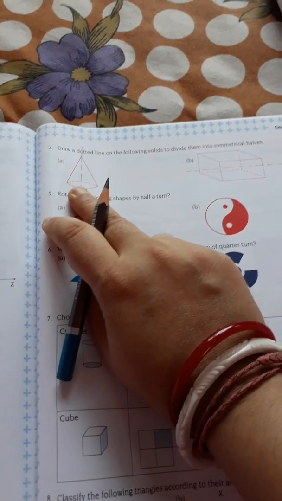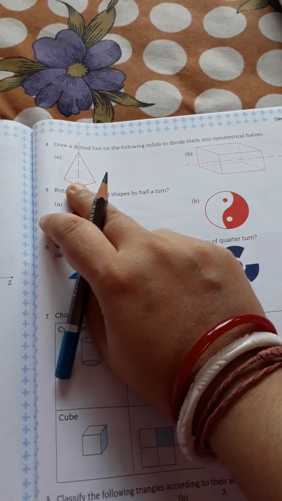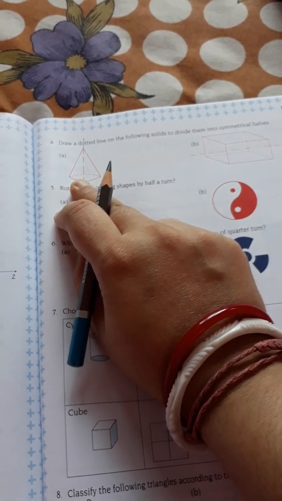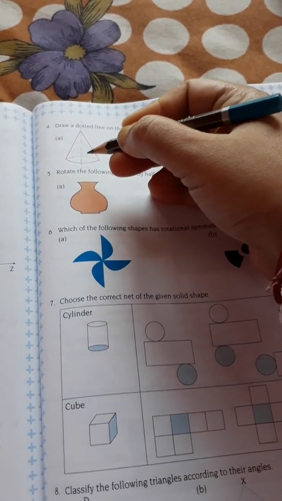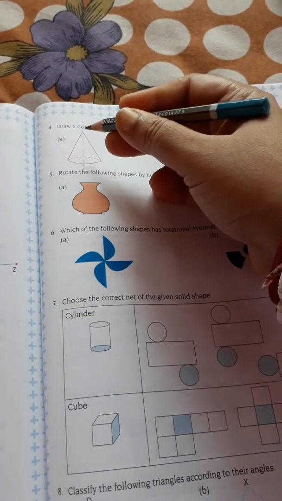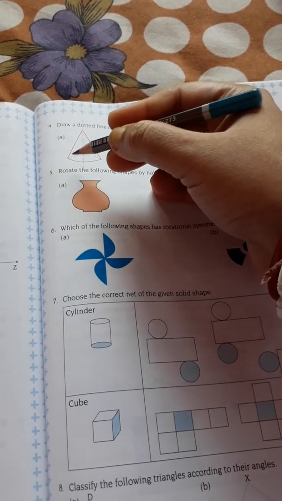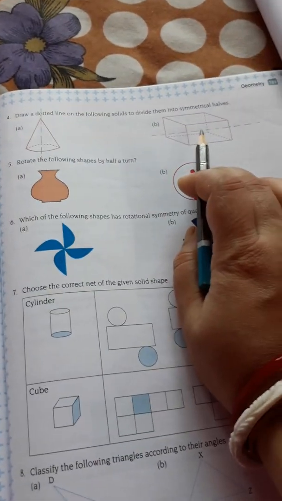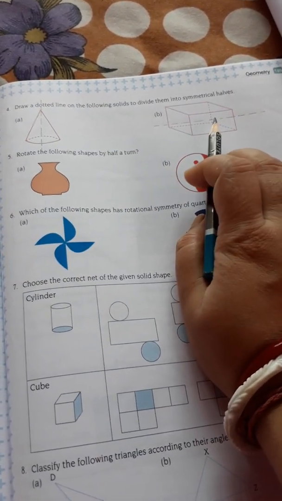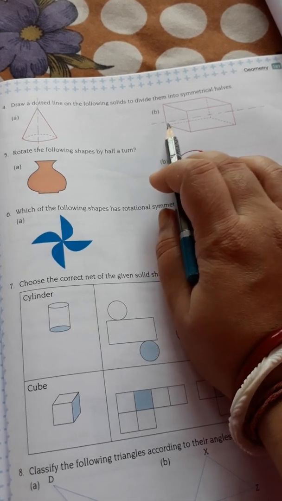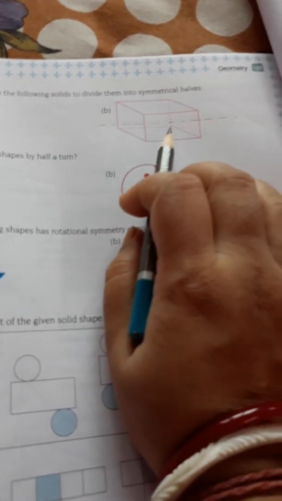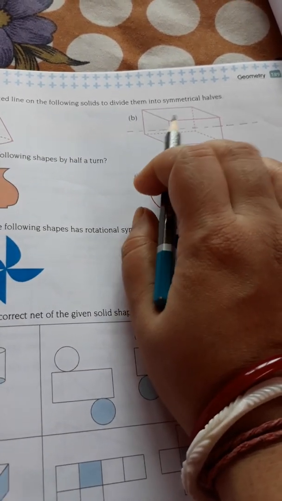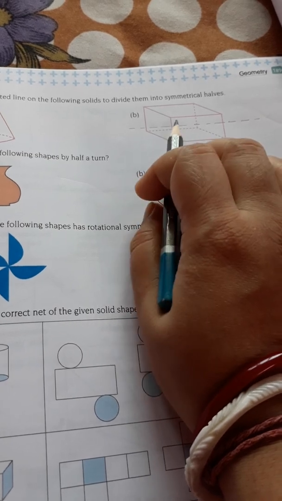Okay, so I have already drawn this dotted line, and this figure is a cone. If I use a scale and make a dotted line in the middle of this cone, this half and this half are exactly matched to each other, so these are symmetrical halves. And here is a cuboid. In a cuboid also, if you draw the dotted line this way, this half and this half are exactly matched to each other, so these two are the symmetrical halves.